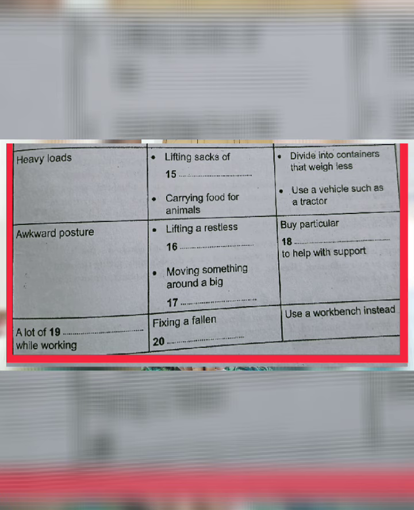It is not shown in the image of the video, but the answer is related to one word only. So that is the reason I am finding only one word answers. So the next question is: a lot of dash while working. So let's see, in the last paragraph, another risk that relates to awkward posture is repetitive bending. A lot of means repetitive, so bending is the answer.